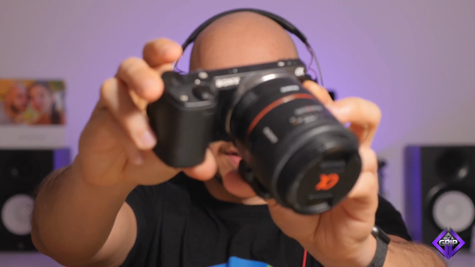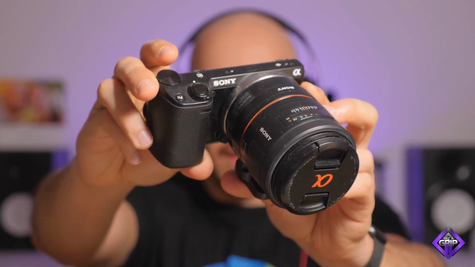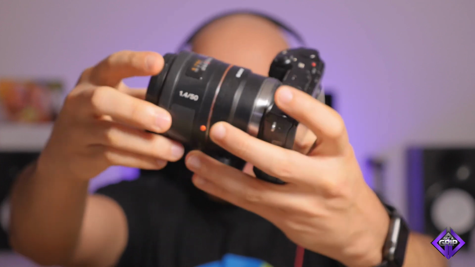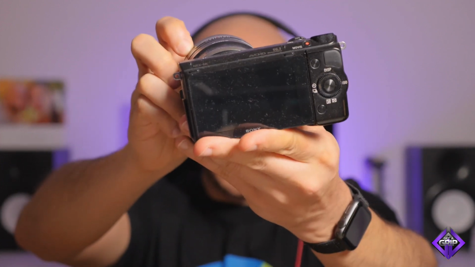I have a Sony camera as well that also records AVCHD. This one here, it's an old NEX camera. Okay, and come on, focus on the camera. Yes, there it is. This camera, it was quite a little workhorse for me. It has done a lot of videos.